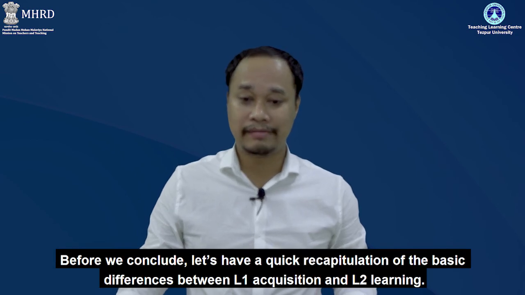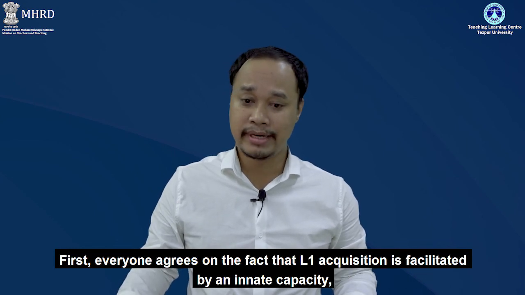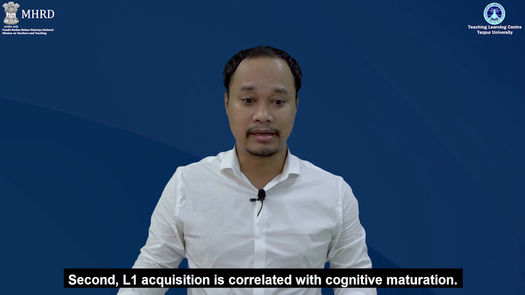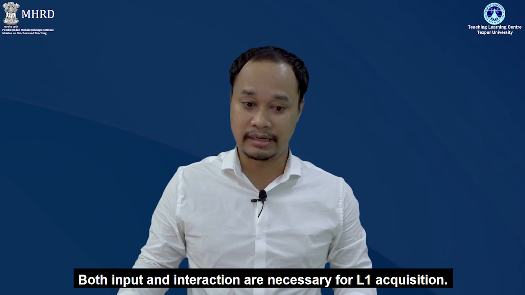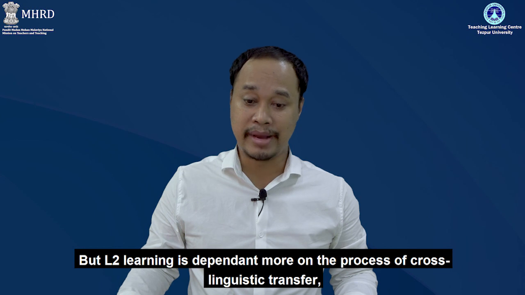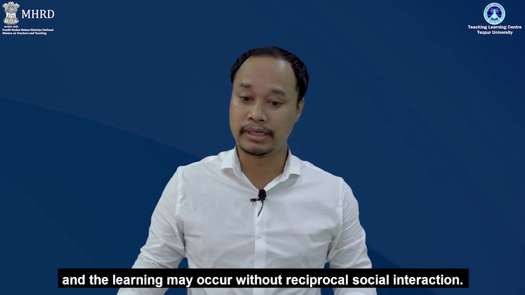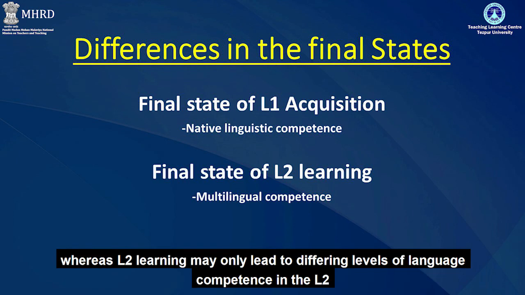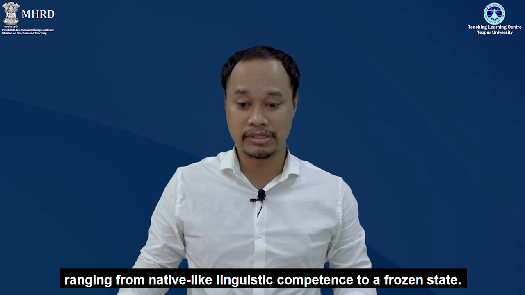Before we conclude, let's have a quick recapitulation of the basic differences between L1 acquisition and L2 learning. First, everyone agrees on the fact that L1 acquisition is facilitated by an innate capacity, but such academic agreement is absent in the case of L2 learning. Second, L1 acquisition is correlated with cognitive maturation. Both input and interaction are necessary for L1 acquisition, but L2 learning is dependent more on the process of cross-linguistic transfer, and the learning may occur without reciprocal social interaction. Third, L1 acquisition leads to native linguistic competence, whereas L2 learning may only lead to differing levels of language competence in the L2, ranging from native-like linguistic competence to a frozen state.